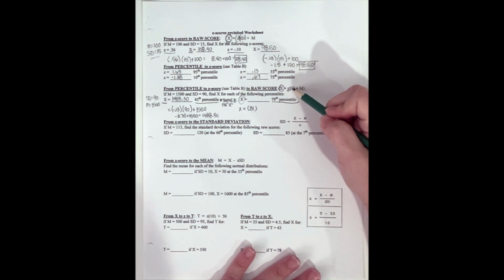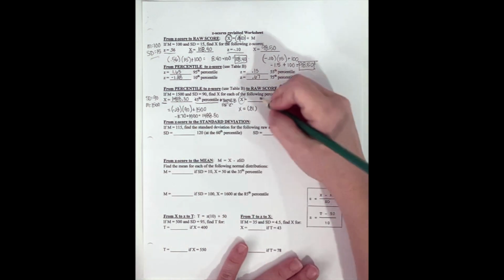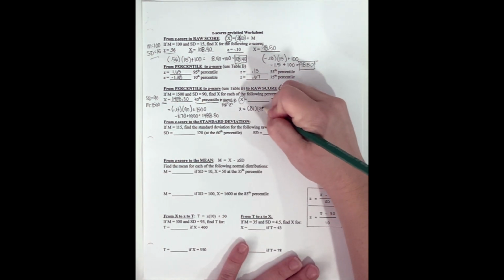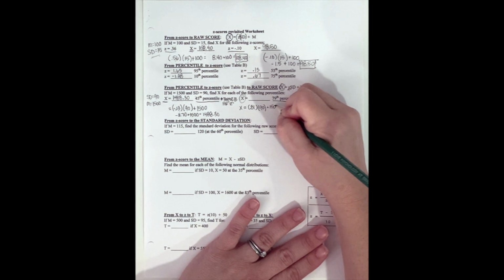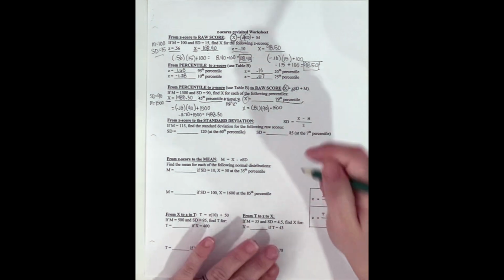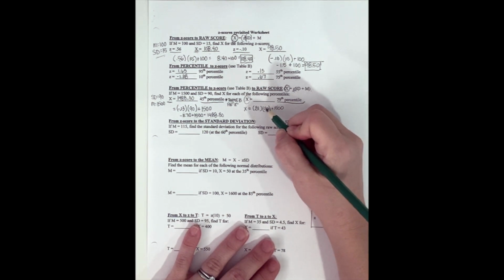Okay, so now that I have 0.81 in there, I'm going to multiply that by the standard deviation. And the standard deviation here is 90. And then I'm going to add the mean of 1500. And then when I calculate through that, I would start by doing this multiplication here.